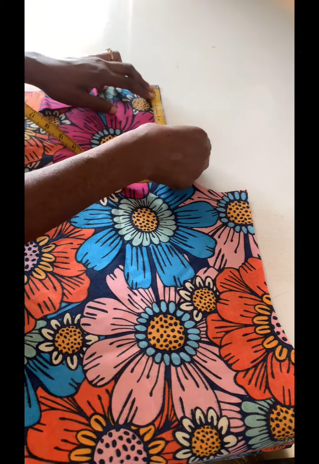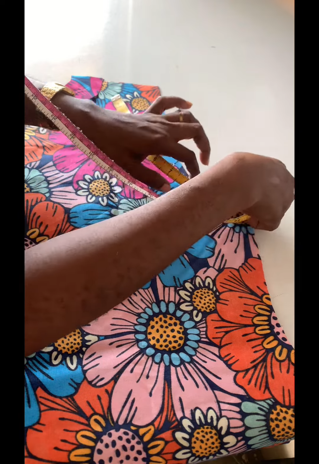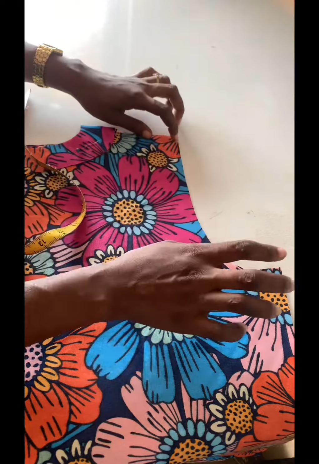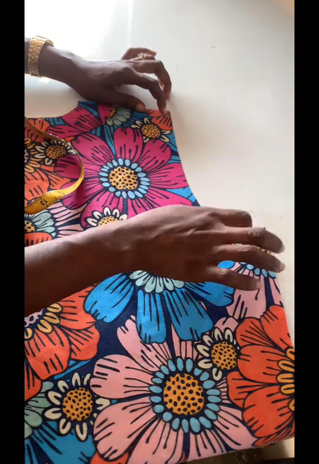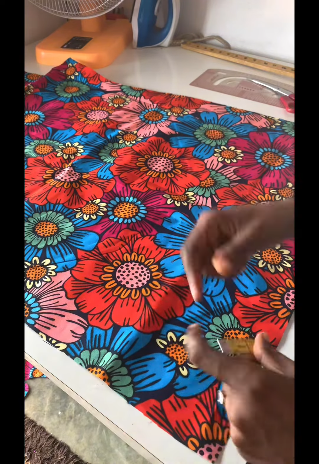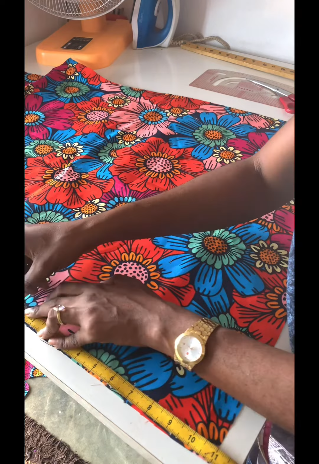So now to cut our sleeve, you are going to measure your armhole. We are going to stitch on the shoulder line by halving. So whatever measurement you get from measuring your armhole, you subtract 0.5 from it.